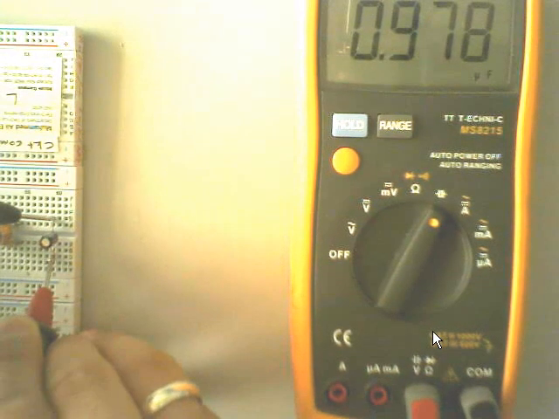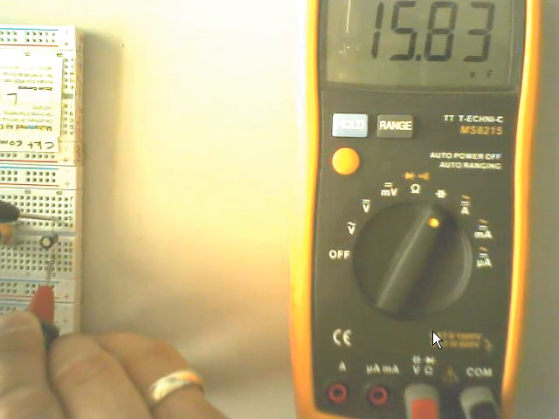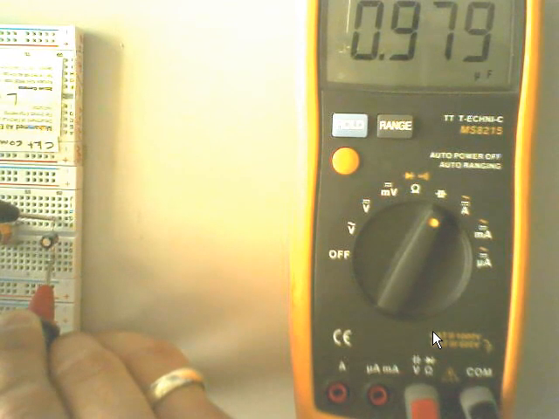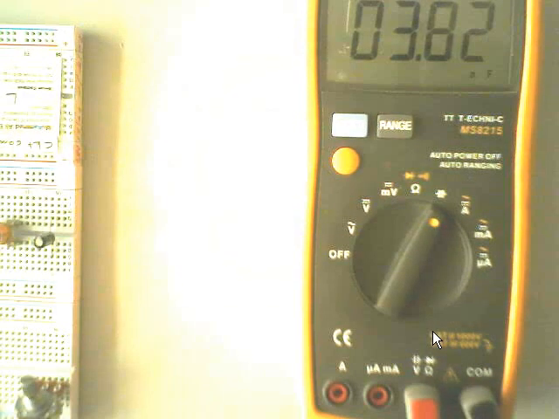As you see, the capacitance of this one is approximately 1 millifarad, or excuse me, 1 microfarad. Okay, approximately 1 microfarad.